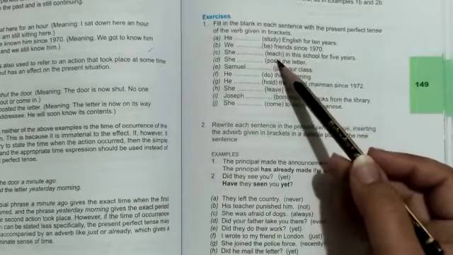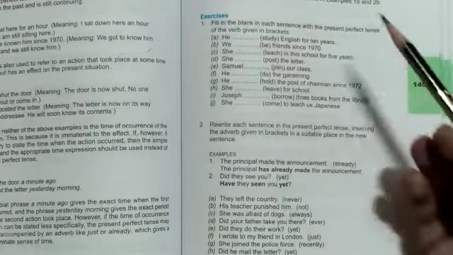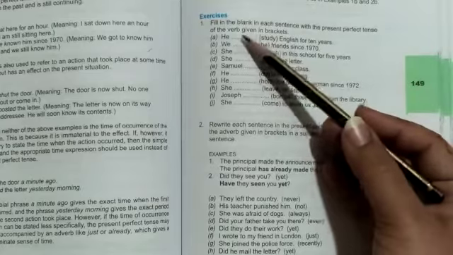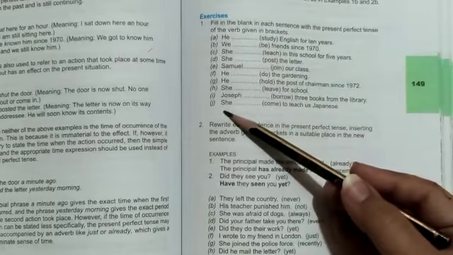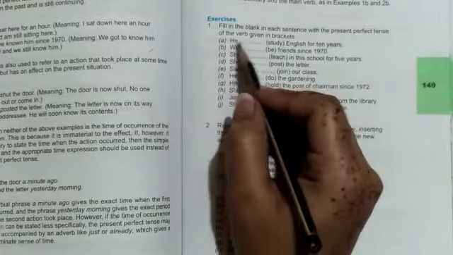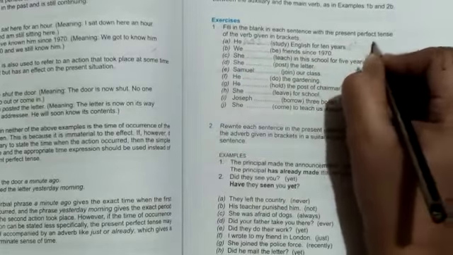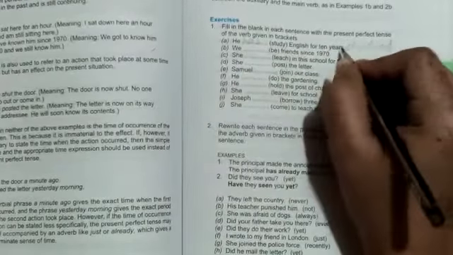Now in the brackets we are provided with the verbs, and we have to convert these verbs into their third form, and then we have to use has or have according to the subjects which are given over here. Now let's start it. So the first one is: He dash study English for 10 years. Now he is a singular one person. So he has studied. The verb's third form is studied. English for 10 years.